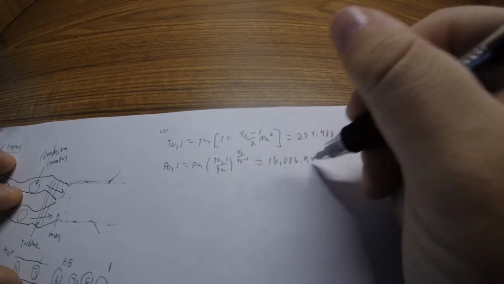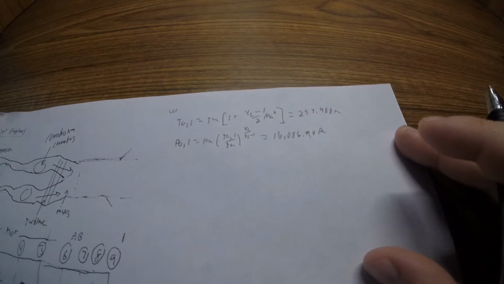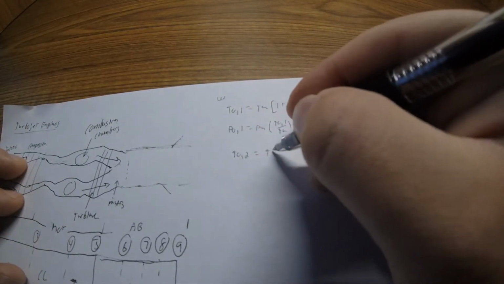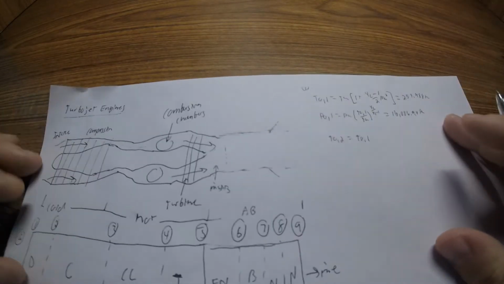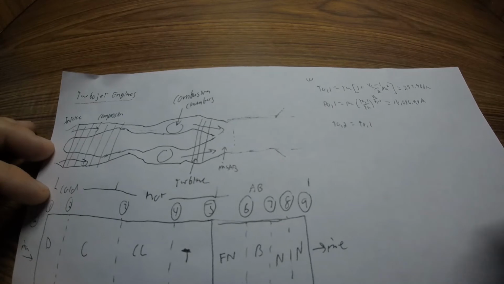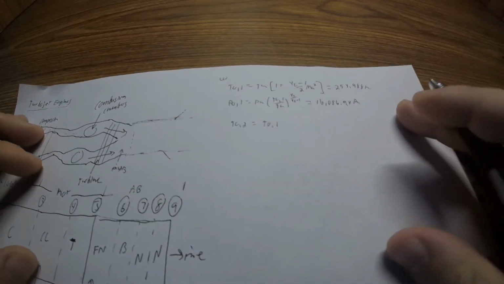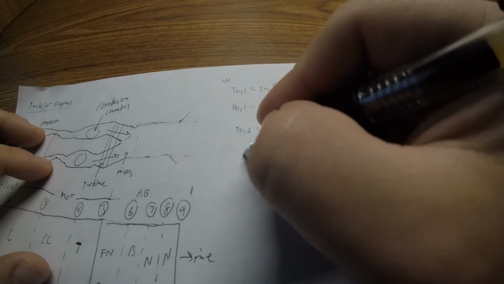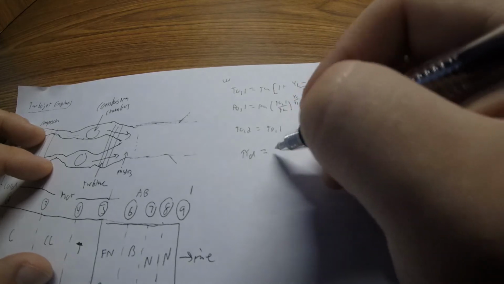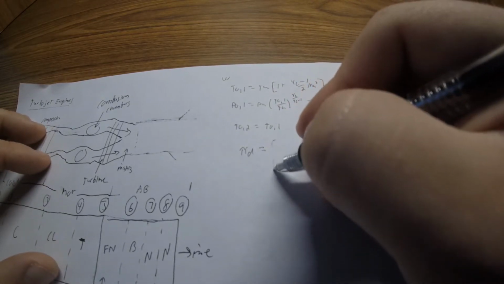About 16,000 pascals. So again, pressure increases at state 1. Now the temperature at state 2 equals its temperature at state 1. So as it's going through the diffuser, there's no increase in temperature, so we don't have to worry about that. But there will be a pressure drop through the diffuser because it is not an ideal turbojet. We are not dealing with an ideal turbojet.